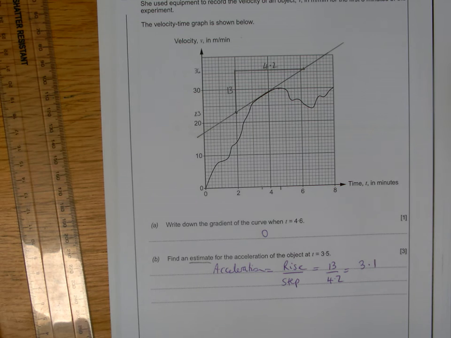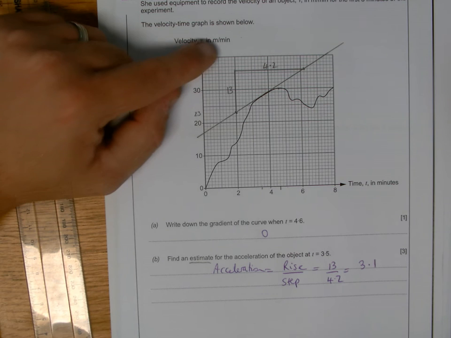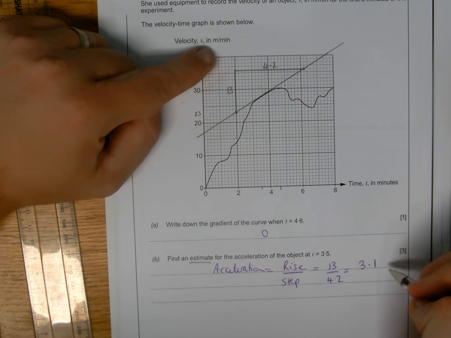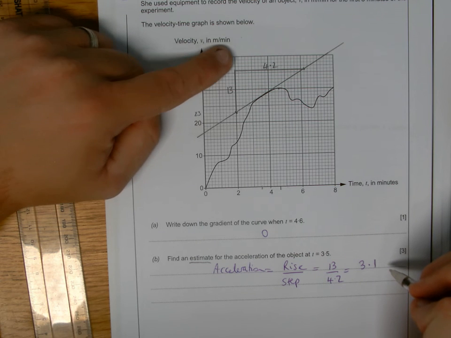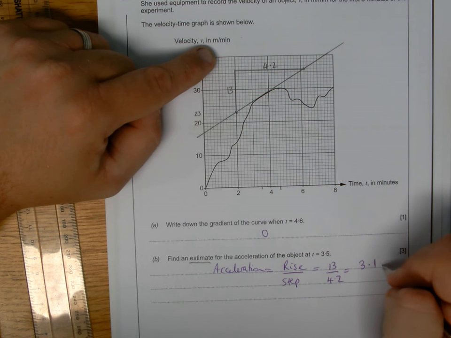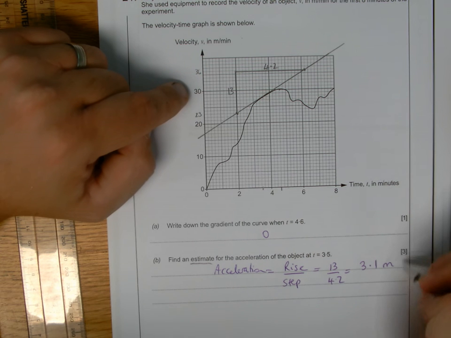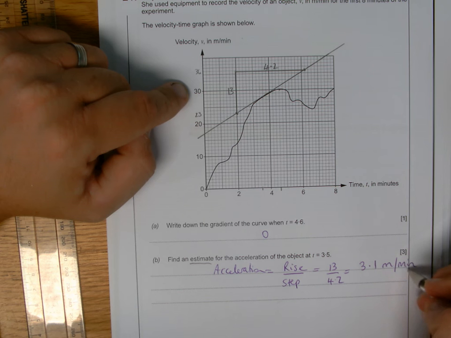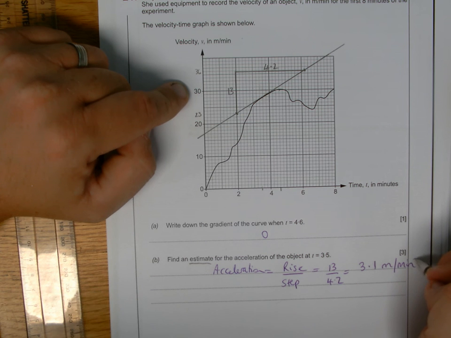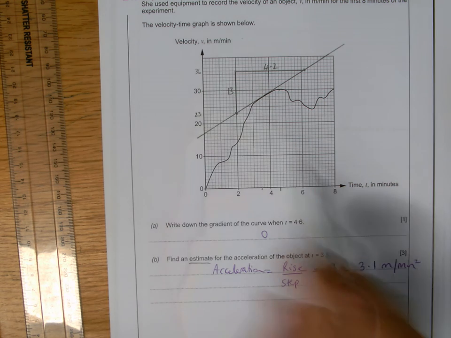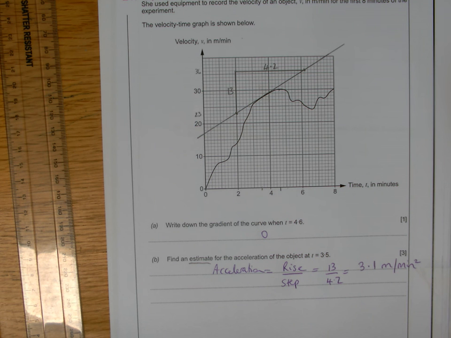Units, again, look at the units they've used for velocity. This time it's actually meters per minute. So with regards to the acceleration, if it's meters per minute for velocity, it's going to be meters per minute squared for acceleration. They don't ask for the units, so there's no need to worry about it, but that's what you always do. You take those units and you just put a squared on, in this case, the minutes.